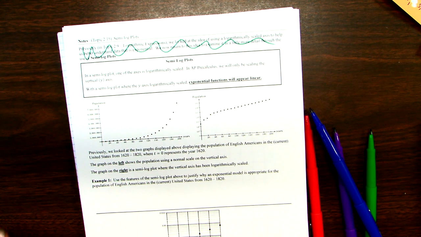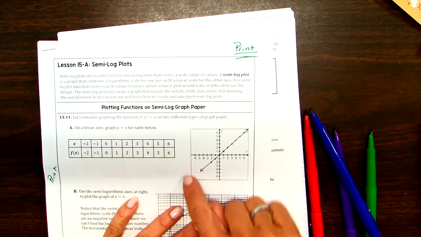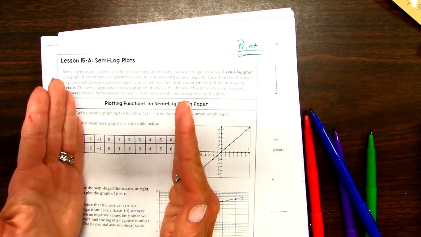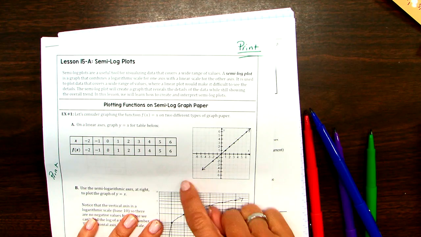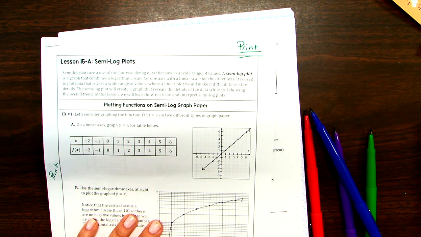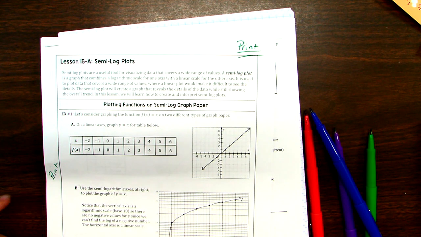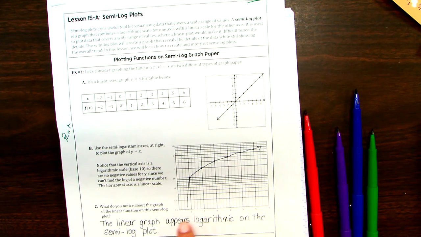Oh, so here's a good visual, just an example. Here's a very small amount of data, right? These are just regular old points on a linear graph plotted. But when we change the y-axis, the way I'm going to show you, your data is still the same on here.